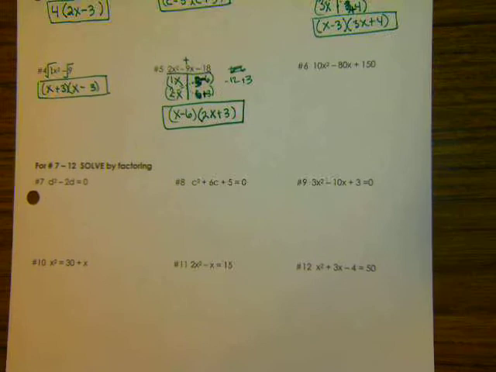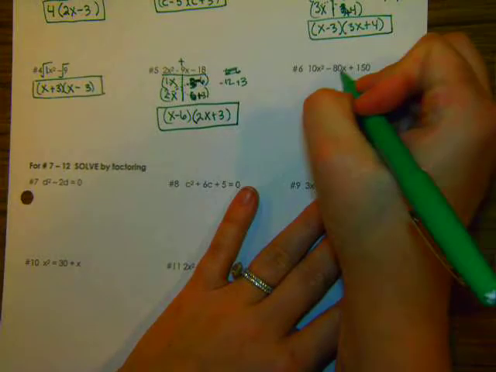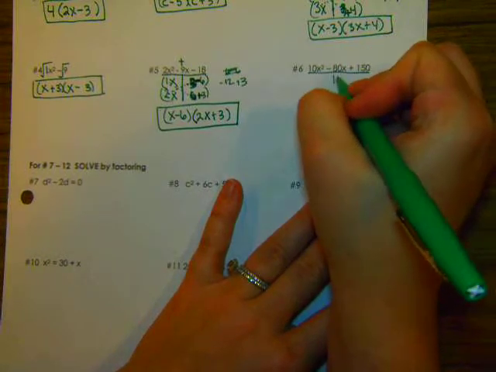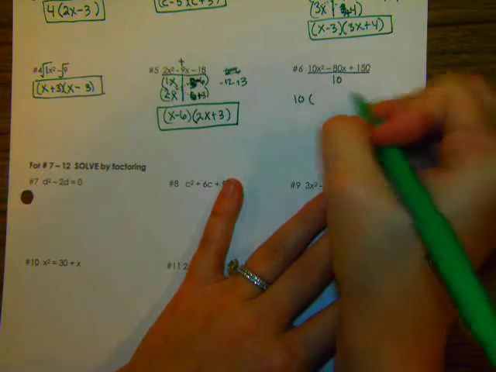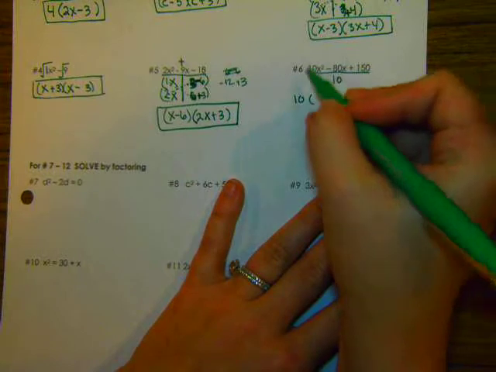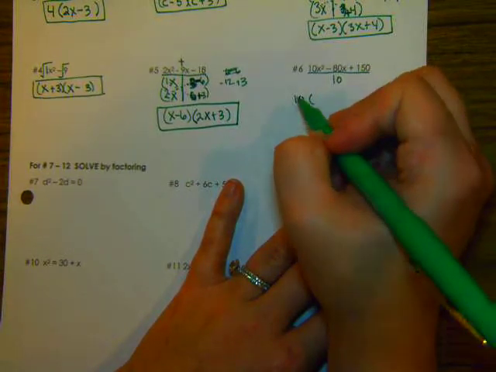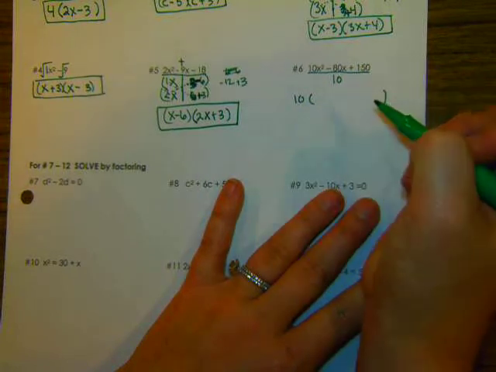Number 6, if you take a look here, 10, 80, and 150, 10 will go into all of them. So you need to divide them all by 10 first. That is your GCF, and that goes on the outside. You can write it here and have it divided by 10, but whatever you divide out, that greatest common factor has to go out in front of your parenthesis every time.